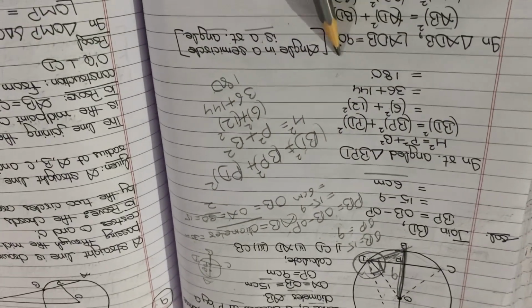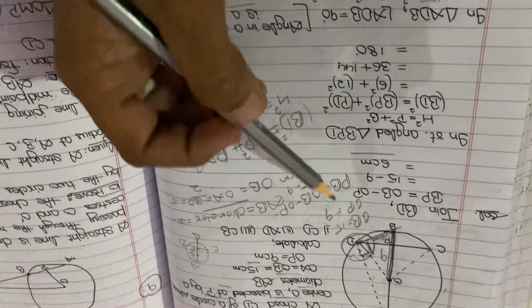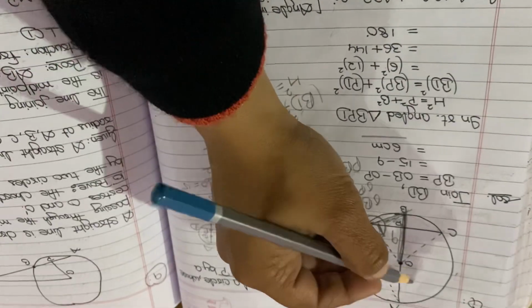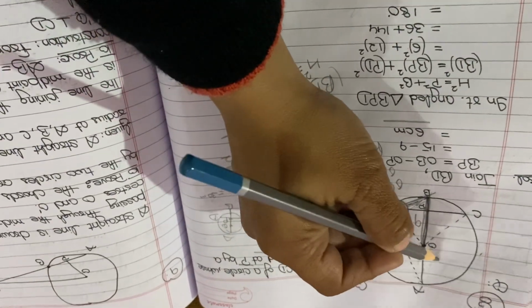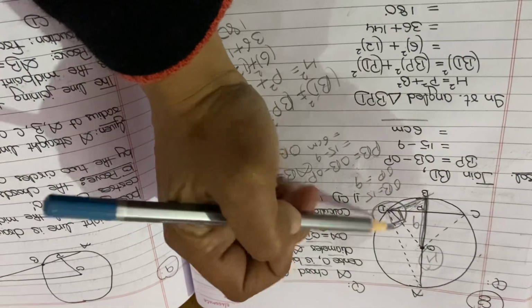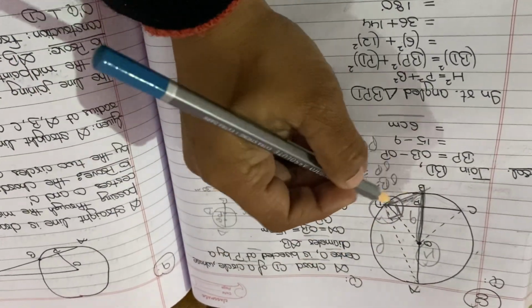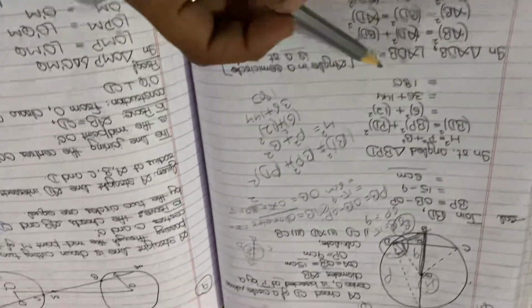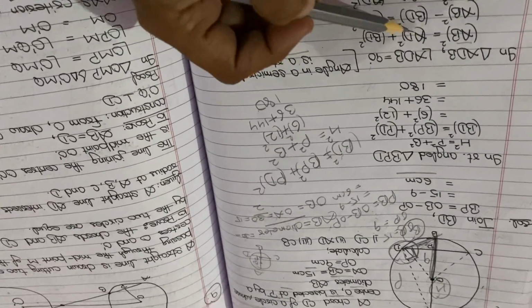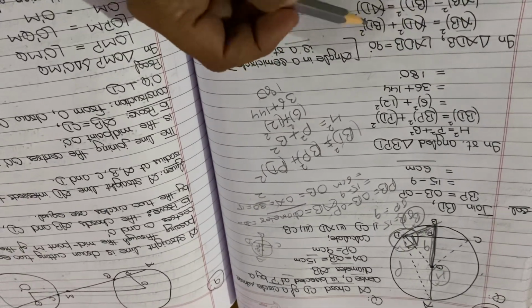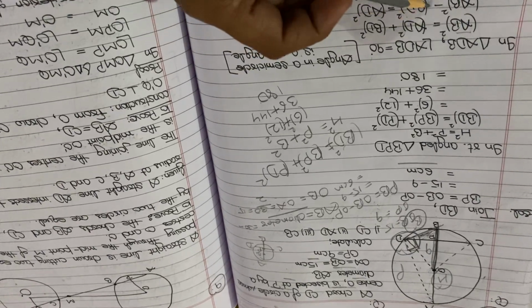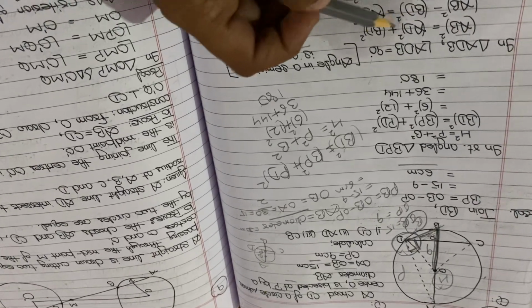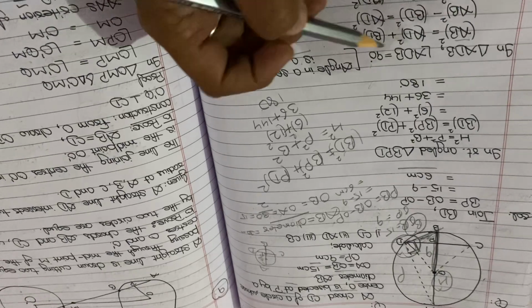This is a theorem. So by applying Pythagoras there, AB is the hypotenuse, AD is perpendicular, and BD is base. So I have AB square is equal to AD square plus BD square.